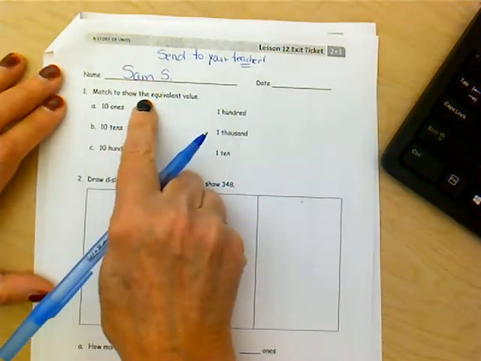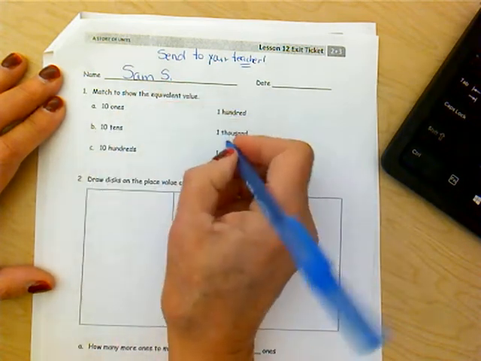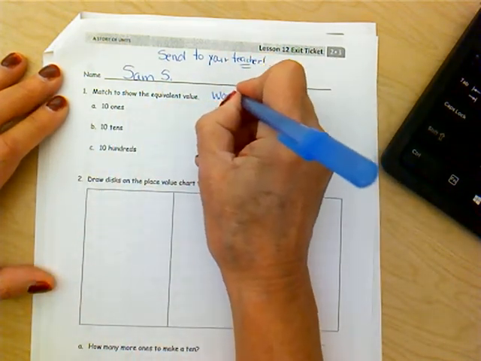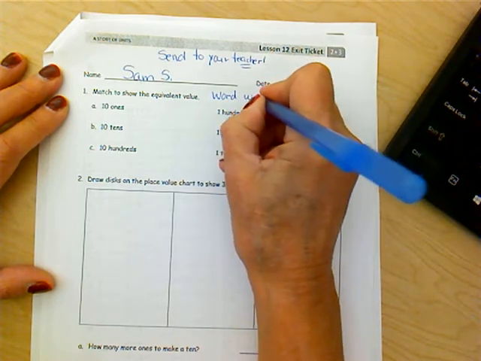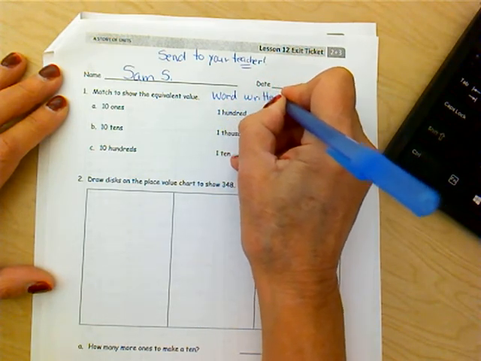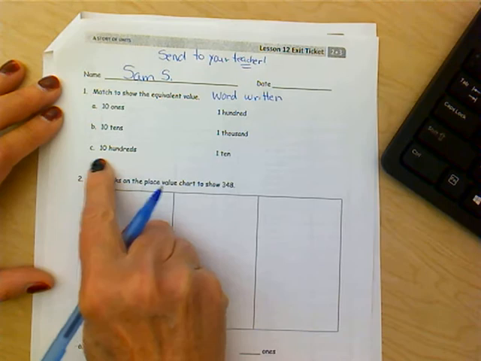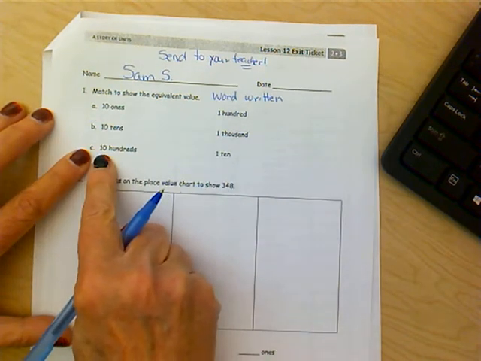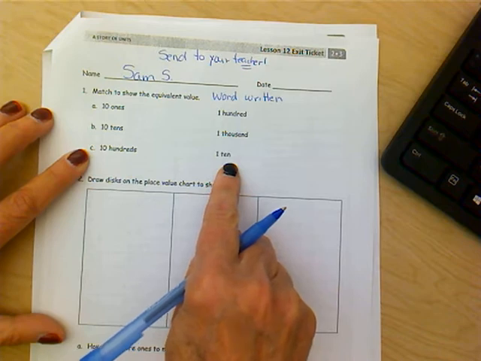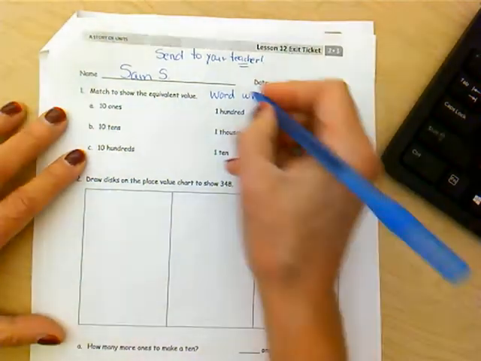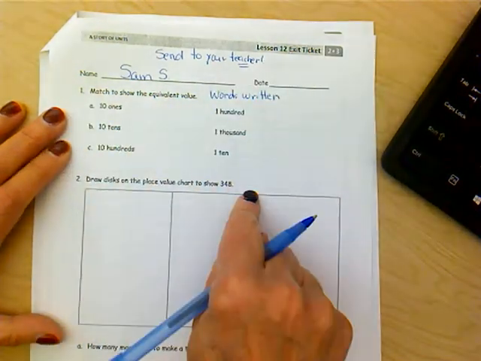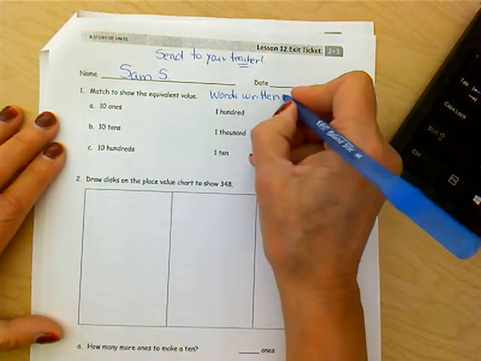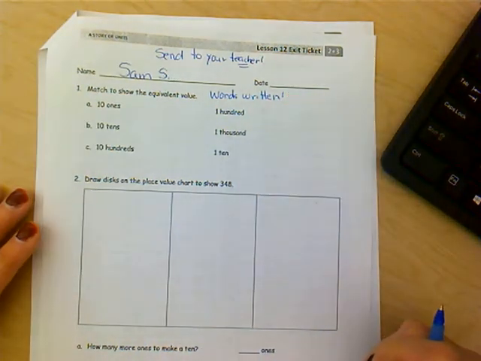And rather than drawing a line, we would like you to actually write the words written instead of drawing a line. So if you think 10 hundredths is the same as 1/10, then you would write that 10 hundredths equals 1/10. Okay? All right, so words need to be written and not drawing a line.